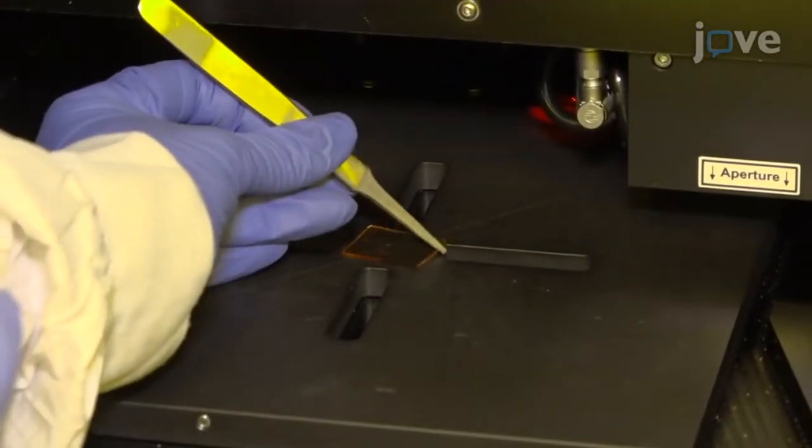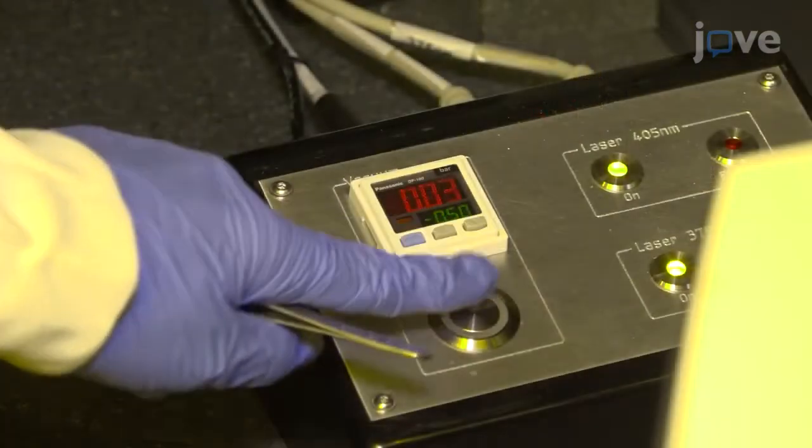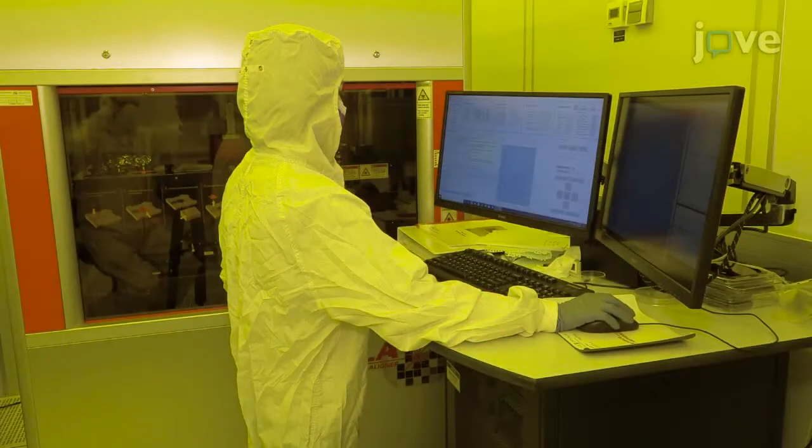Coat the glass with photoresist using spin coating at 6,000 rpm for 60 seconds to attain 1.5 micrometer thickness, and bake at 100 degrees Celsius for 60 seconds. Expose the sample to a light source using a photomask or maskless lithography to achieve the desired pattern.